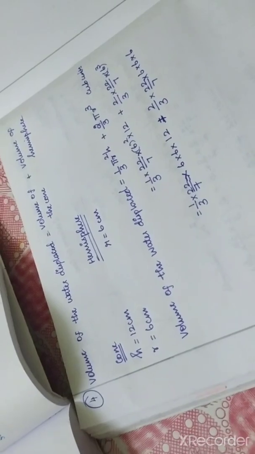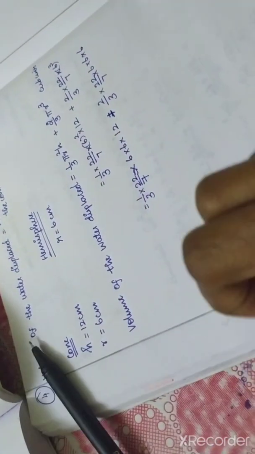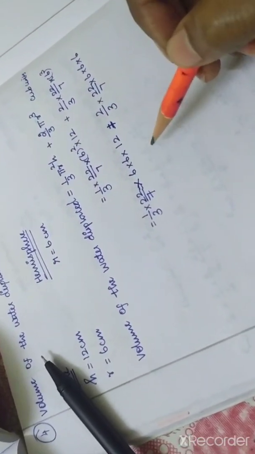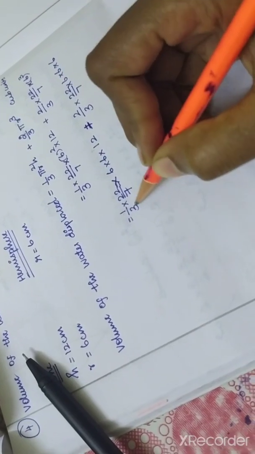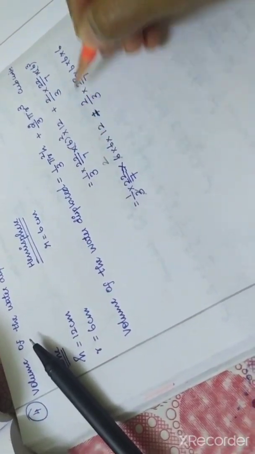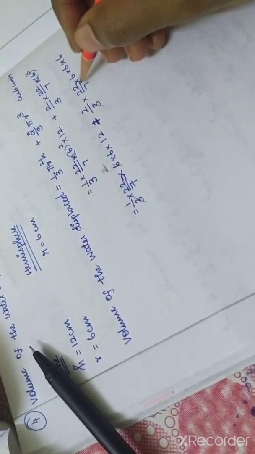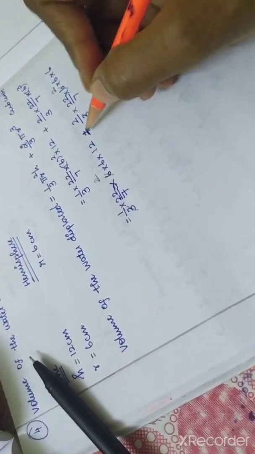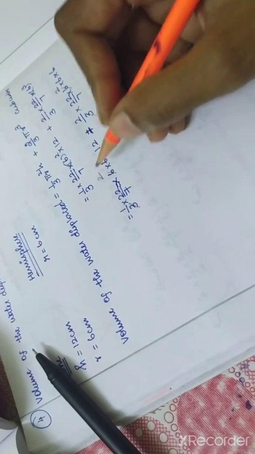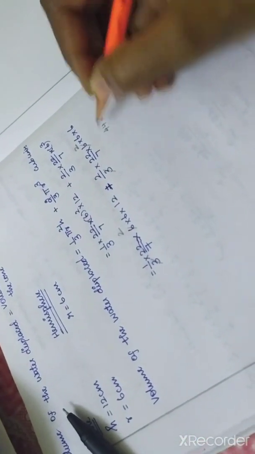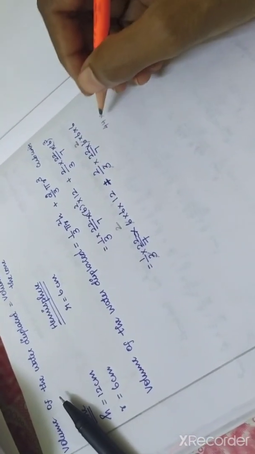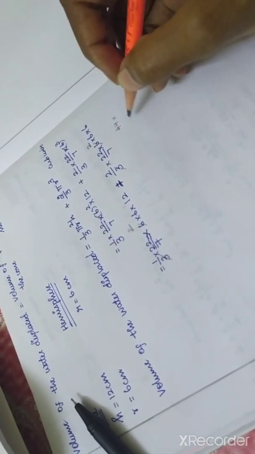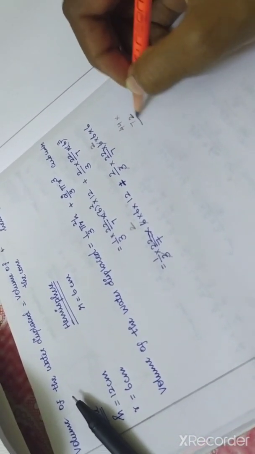Anything that can be is cancelled, 2 times, but 7 is not cancelling. So 22 into 2 is 44, and 44 into 6 12s. How much are 6 12s? 6 12s are 72, right? So I can multiply.